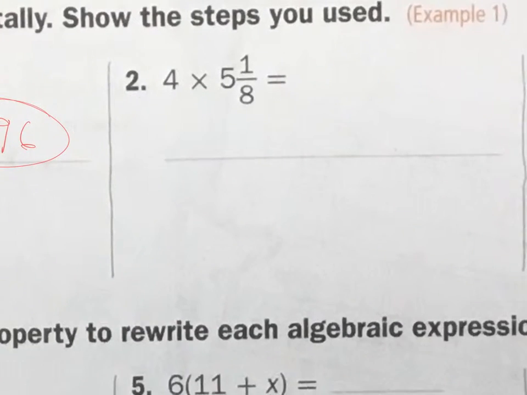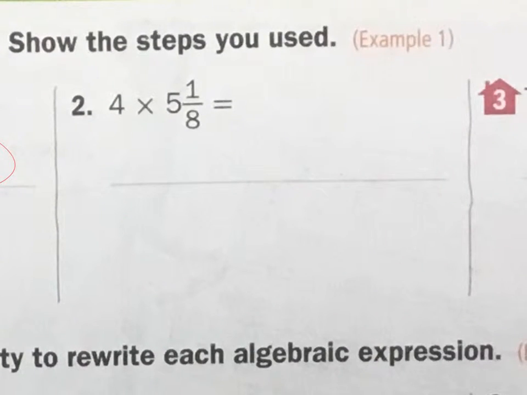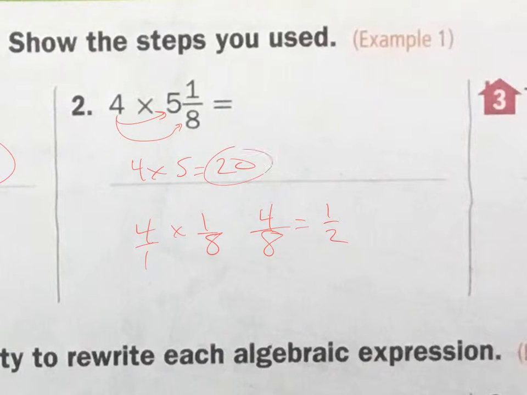Okay, let's go to number 2. Okay, this one I'm going to break apart too. I'm going to do 4 times 5, and then I'm going to do 4 times 1/8. So 4 times 5 is 20. 4 times 1/8 becomes 4/8, and 4/8 is the same as 1/2. So I got 20 and I have a half. So my answer is 20 and 1/2. See how quick I did 4 times 5 and 1/8?